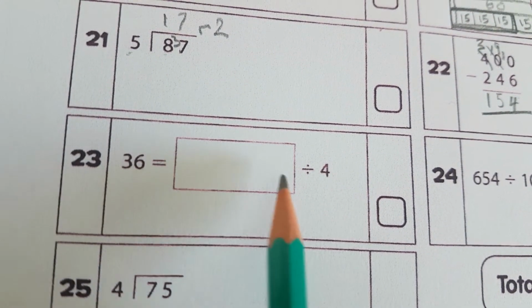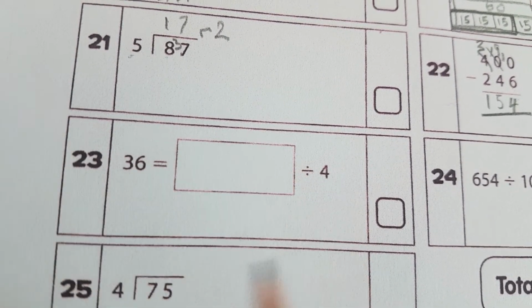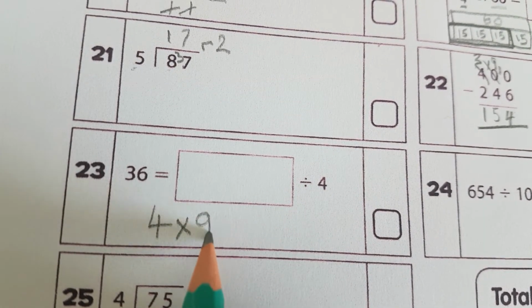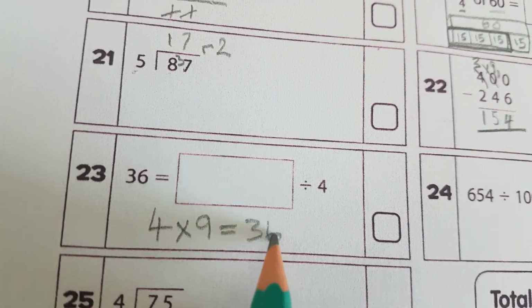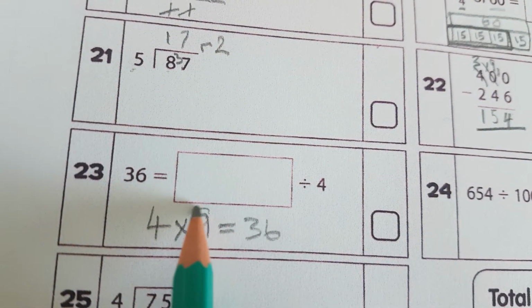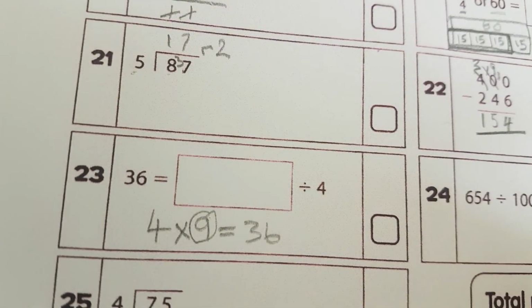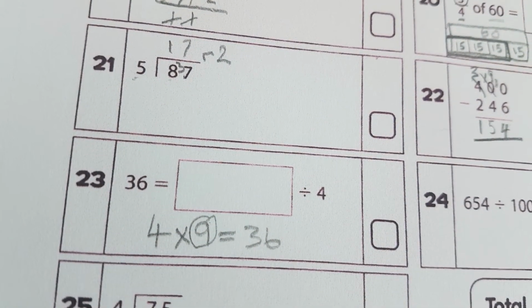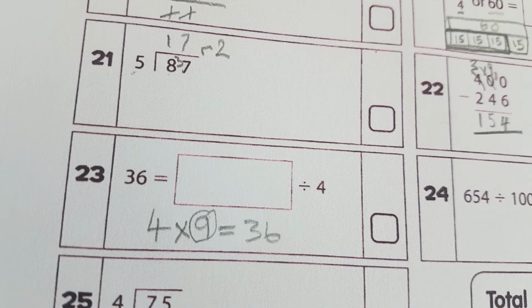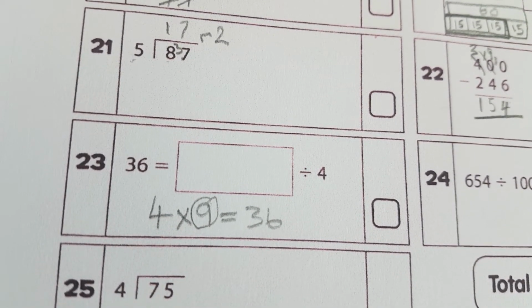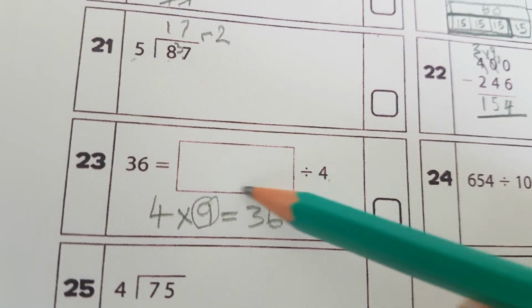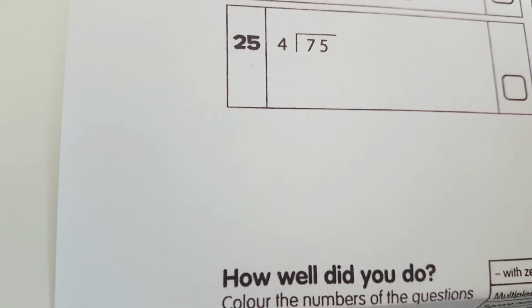Next one. 36 is the same as something divided by 4. So it's a straight times table question again. I know that 4 times 9 equals 36. Yeah. So that is the number I'm going to use here. Oh, hang on a minute. That's not right. If I put 9 in there, 9 divided by 4 is not 36. Must have done something wrong. It must be a multiplication question. So I've got to find out for a much bigger number required. Forget this. Everybody makes mistakes. So it must be a multiplication.